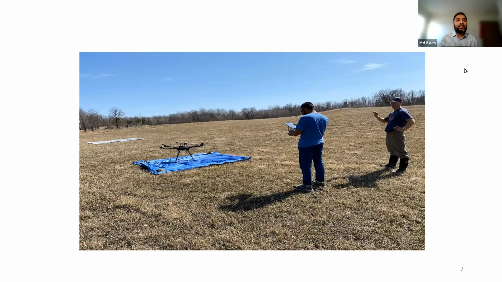Yeah, you can see there is a white tarp here. This basically gives the camera a calibration reference for the field we are scanning, and for the images, how to calibrate.